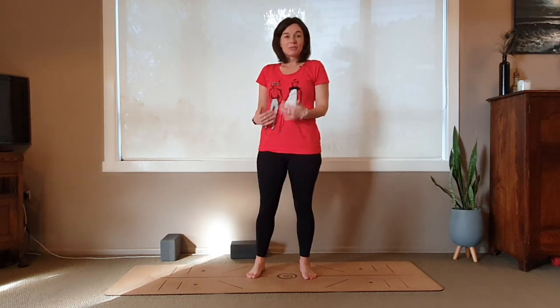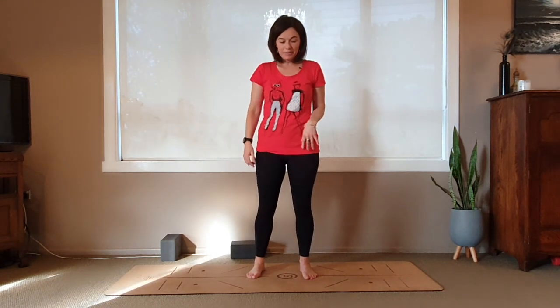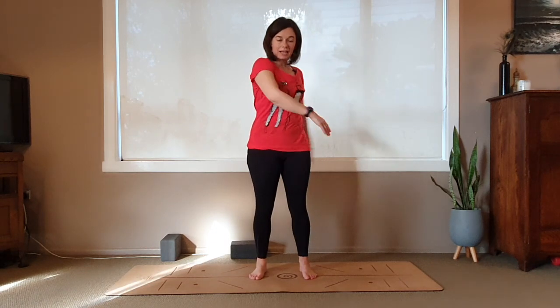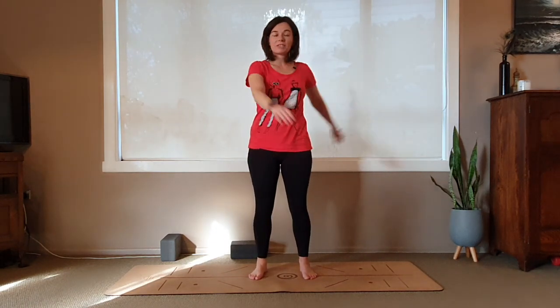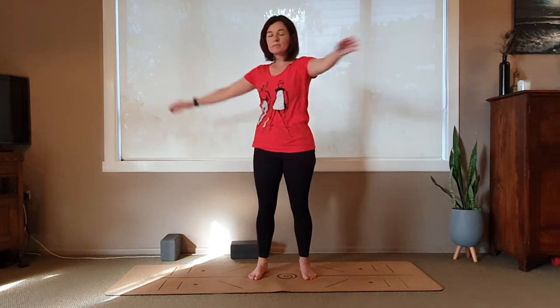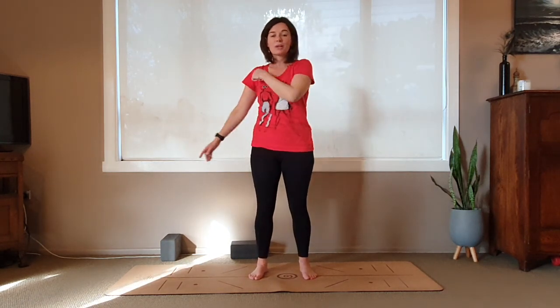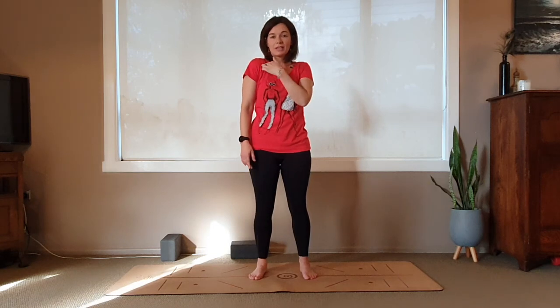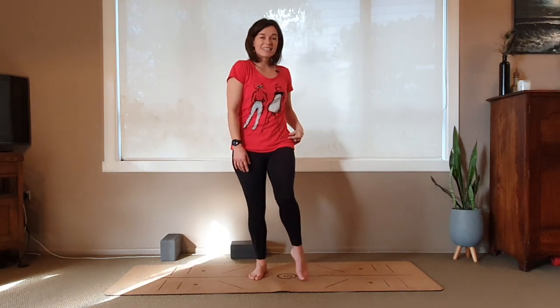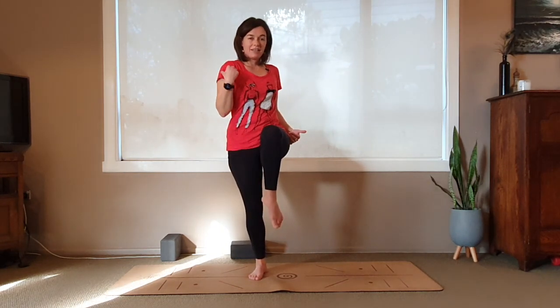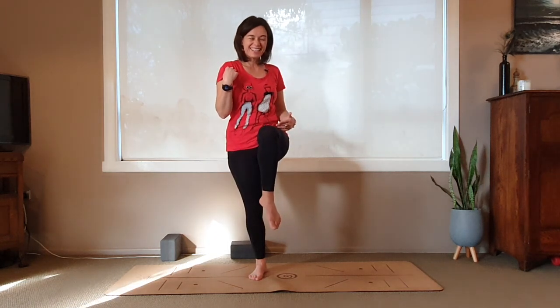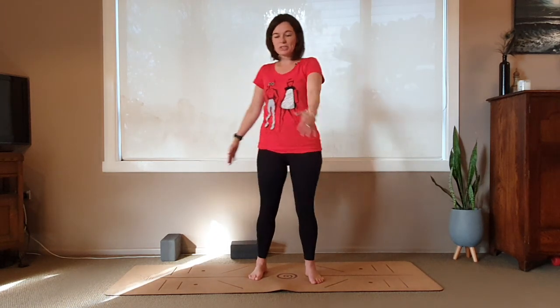Okay, so we'll do some contralateral. So again, this is good for the brain. And we're swinging the arms. And swing them just to wrap them around your body. And then we'll bring the leg into the movement. So when your opposite shoulder comes forward, you're going to lift that leg. So the opposite leg, okay? And then we'll be switching.